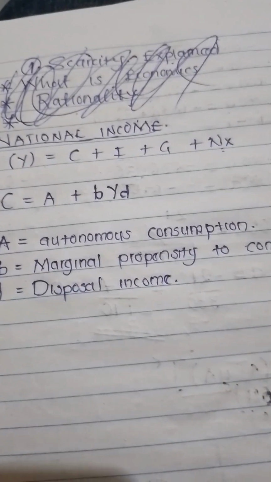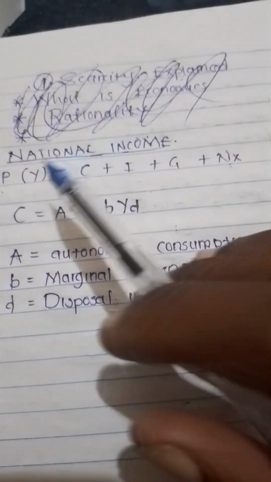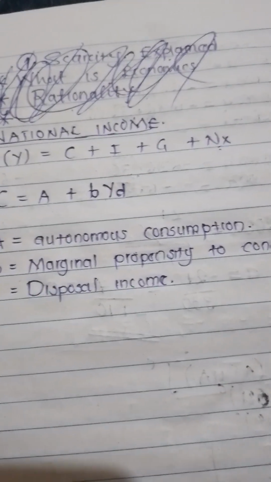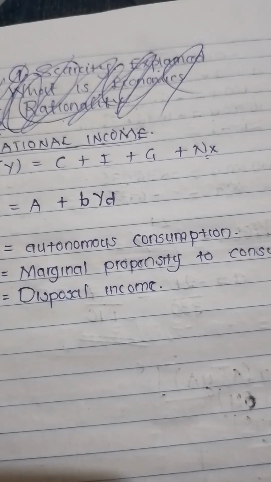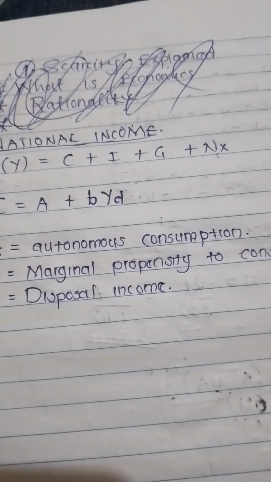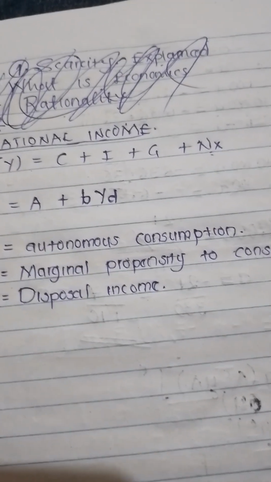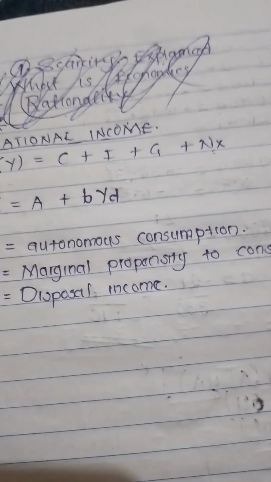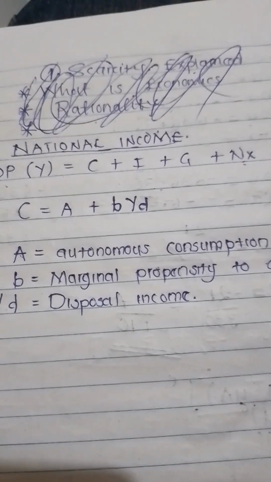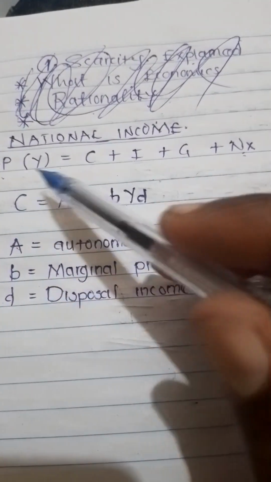So let me give the definition again, then you can write it down. Consumption is the total amount of money that is spent by households on domestically produced goods and services. I'll say that again. Consumption is the total amount of money that is spent by households on domestically produced goods and services. That is very important for us to know what this C is.